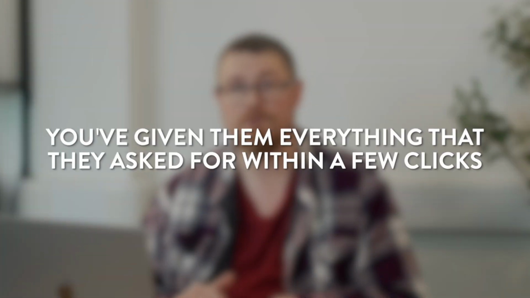And the best thing about all of this is you've made things so simple up until this point, and you've not had them run around your website clicking loads of different pages in order to get there. You've given them everything that they asked for within a few clicks, and it means that they're much more likely to see this as a low barrier to entry.